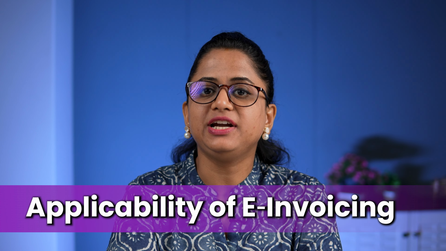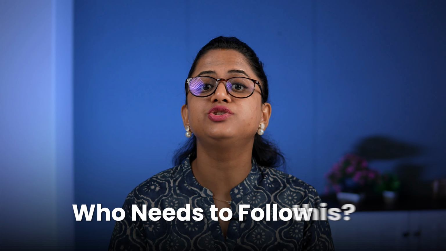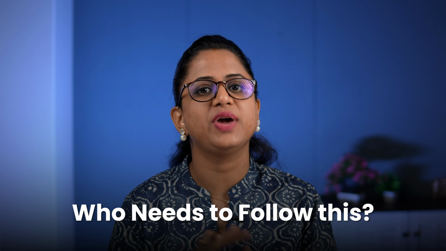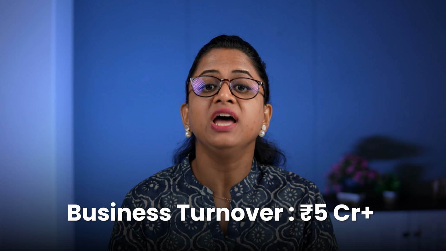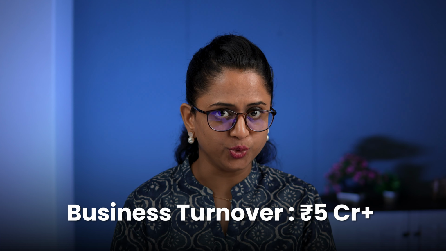Segment 2. Applicability of e-invoicing. Now, the next big question arises. Who needs to follow this? And the answer is very simple. The rule is linked to turnover. If your business turnover is more than Rs 5 crore, the e-invoicing is mandatory for you. This threshold was actually reduced in August 2023, which brought many small and mid-sized firms into the net of e-invoicing.